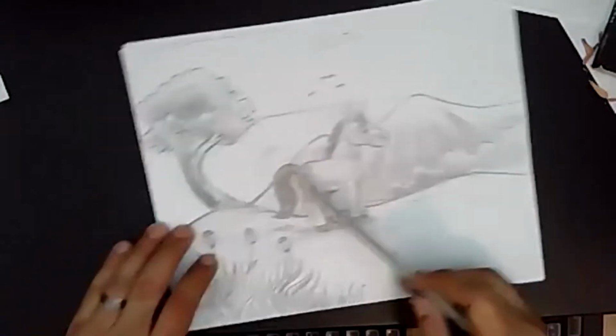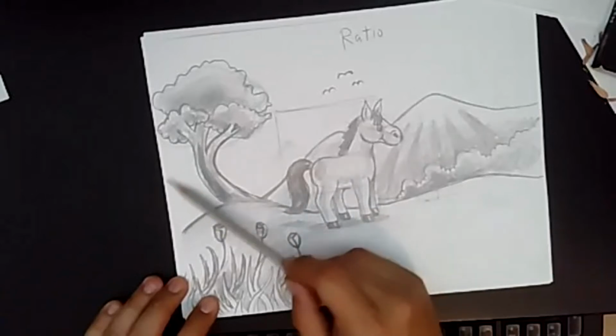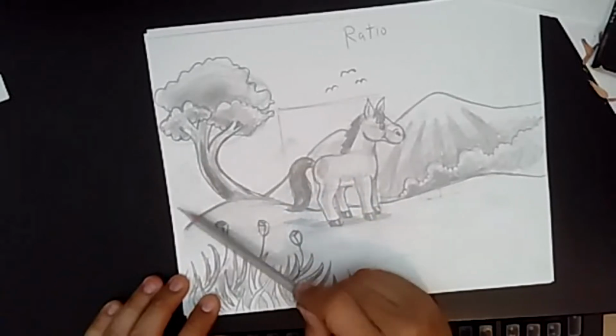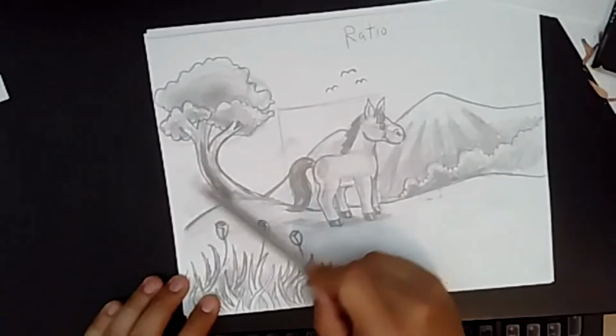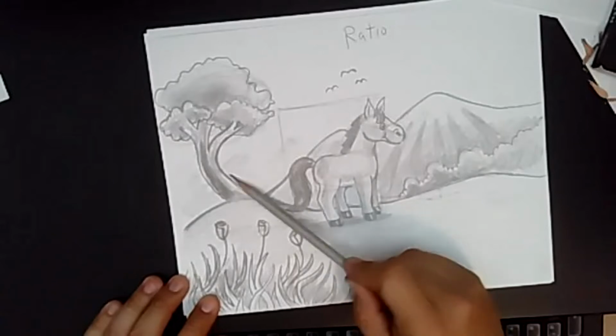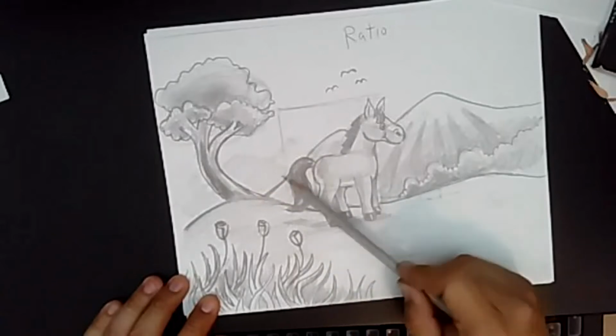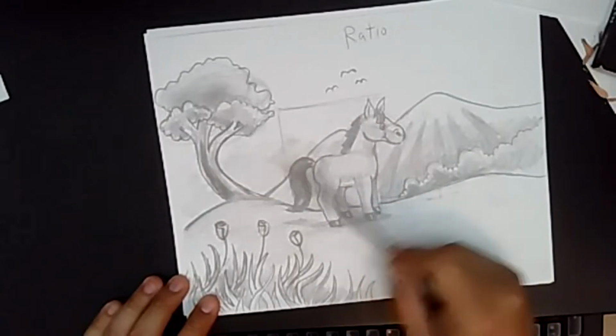Because even starting off with this paper here, it's all really white. Even here, this is all really white. And working your pencil down really helps. Because this is definitely intermediate to advanced, getting the values.